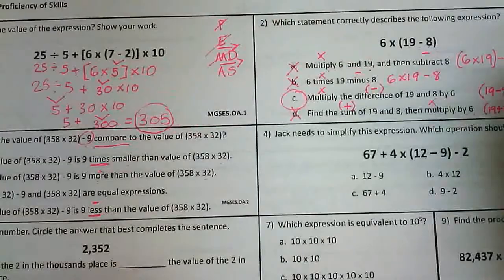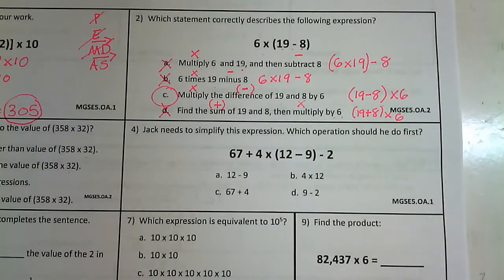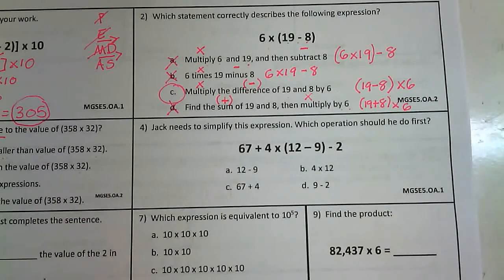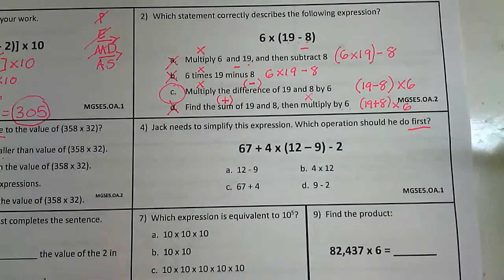Let's look at number 4. Jack needs to simplify this expression. Which operation should he do first? This is an order of operations problem, and it wants me to know what to do first. What operation would we do first?